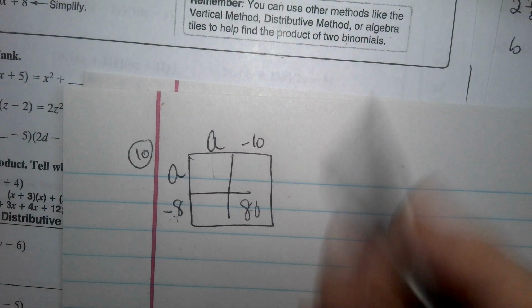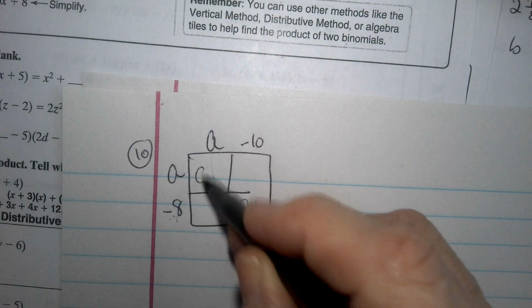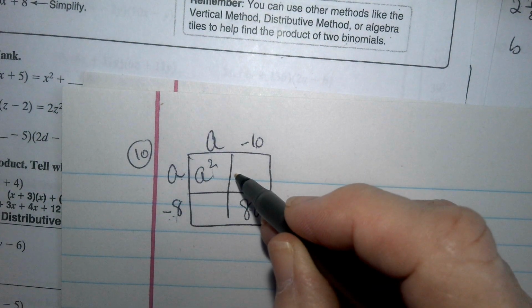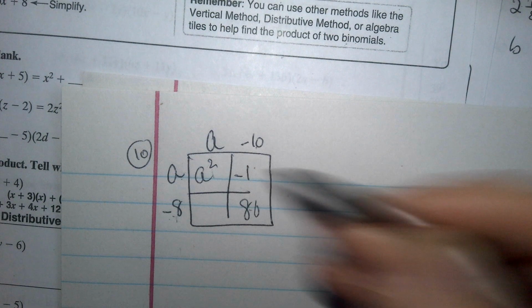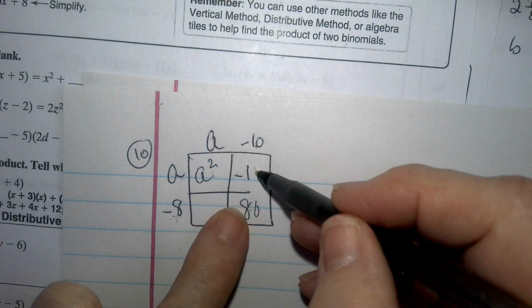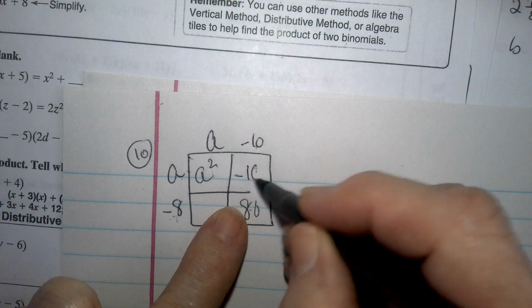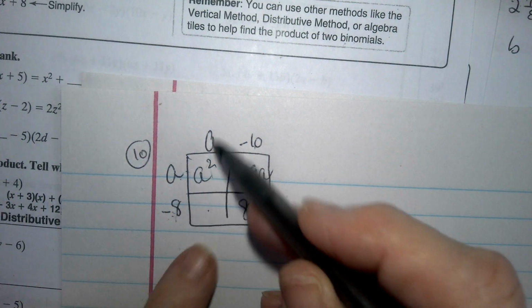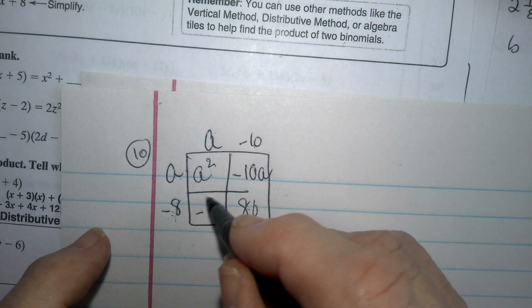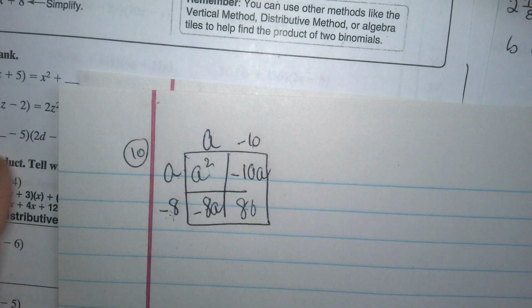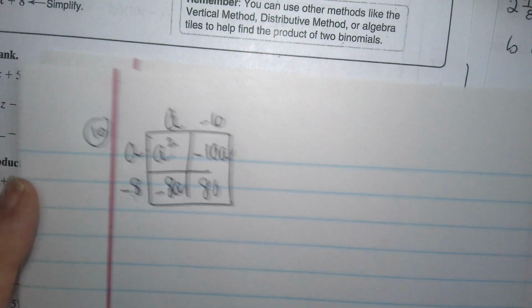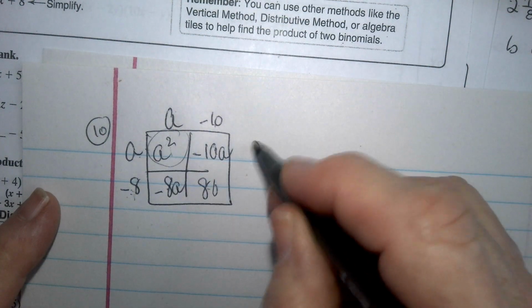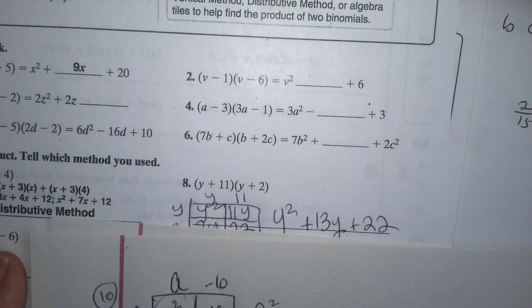A times a is what? A squared. Negative 10 times a is? Negative 8. Positive 8. Wait, what? Negative 10 times a. Oh, negative 10a. And then this one is negative 8 times a, negative 8a, good job. And then you pull it out of the box, and then you're going to collect like terms. So I've only got 1a squared. In fact, I'm going to just start putting it right here.